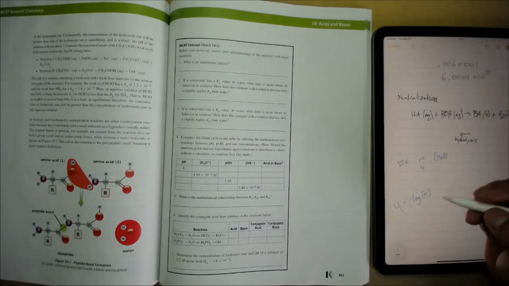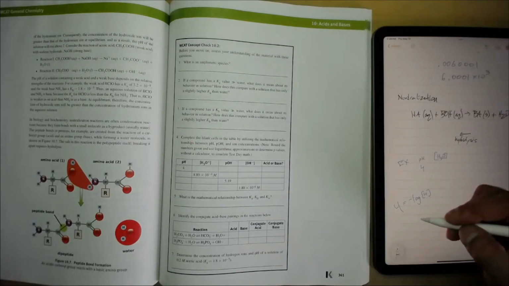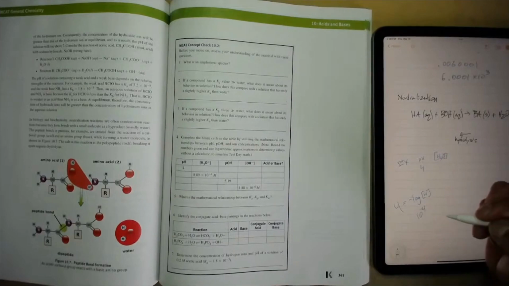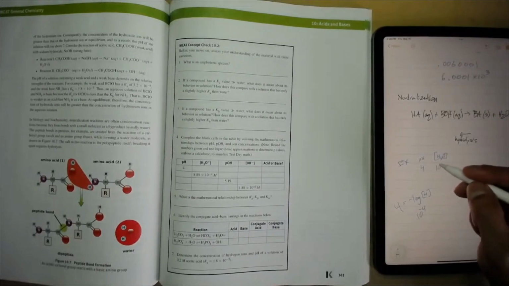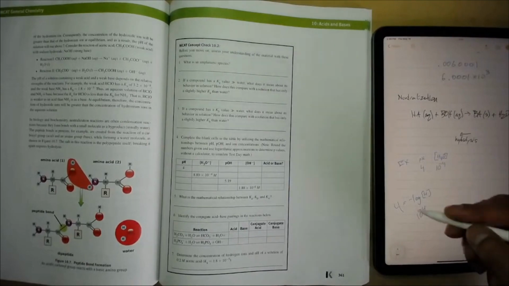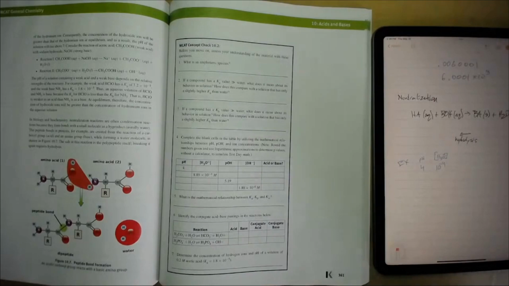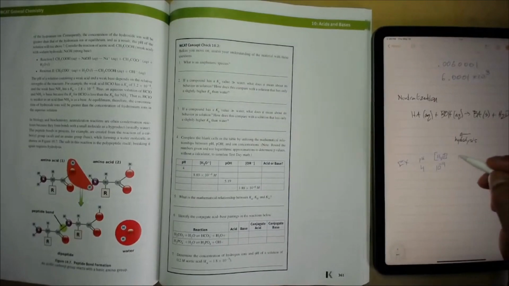Should you do an e to the 4? Or 10 to the 4? 10 to the minus 4? The pOH is just 14 minus 4, 10.